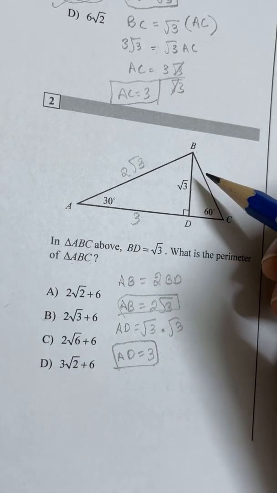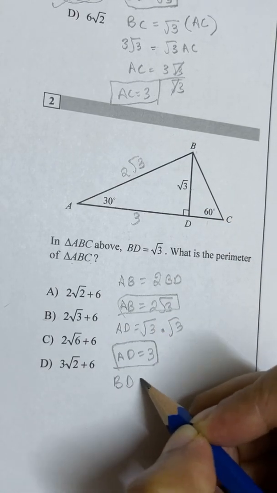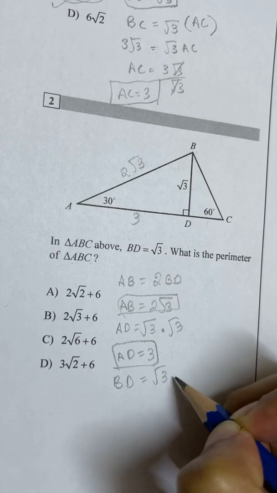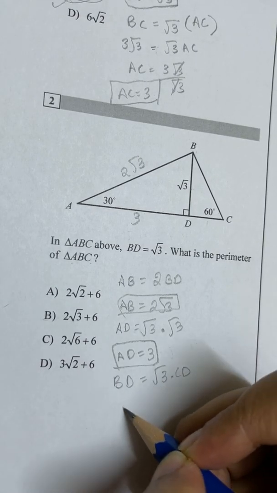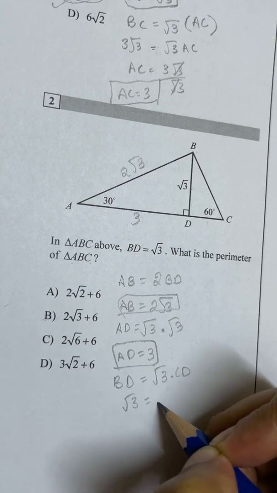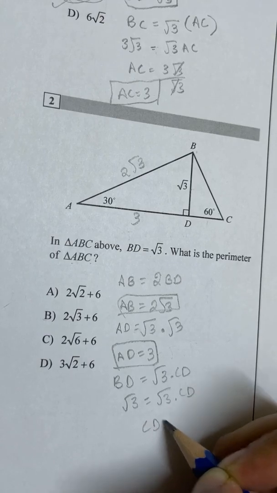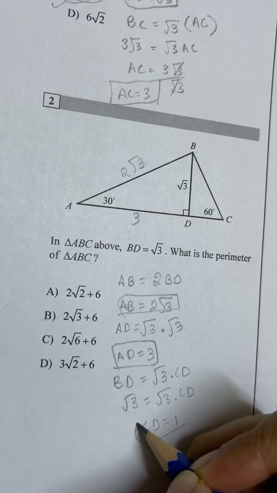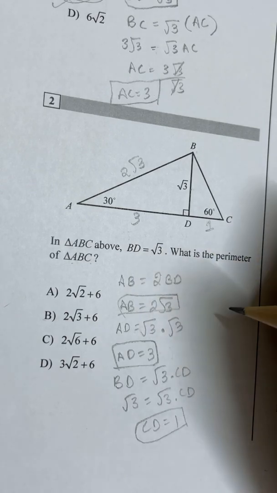So BD is equal to root 3 times CD. So we are going to just substitute back. Root 3 is equal to root 3 times CD. So CD is equal to 1, root 3 divided by root 3. So the length of the shorter leg is 1 here.